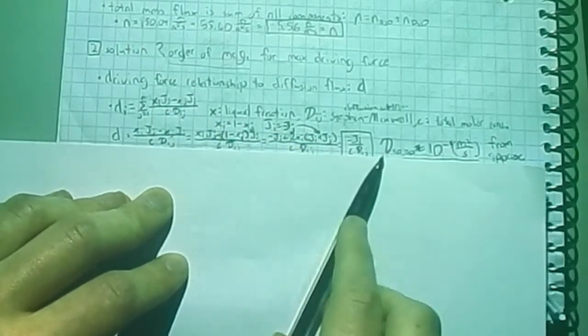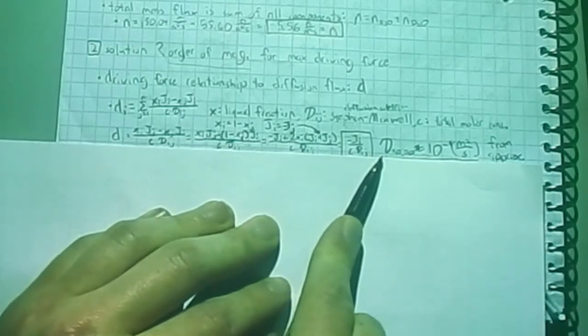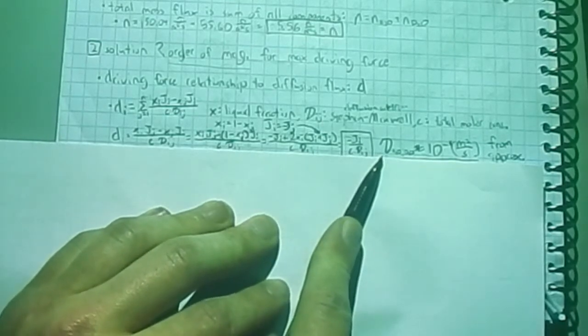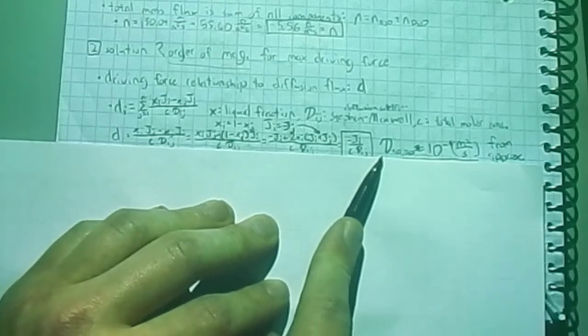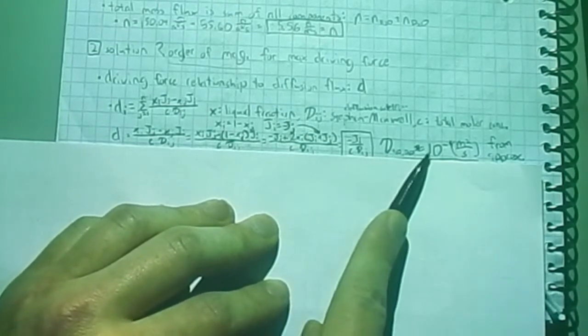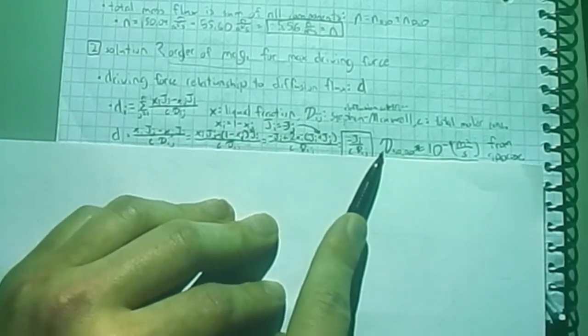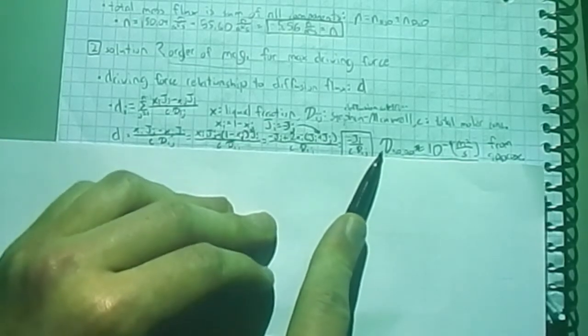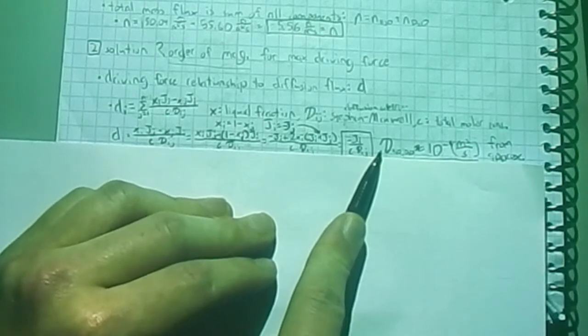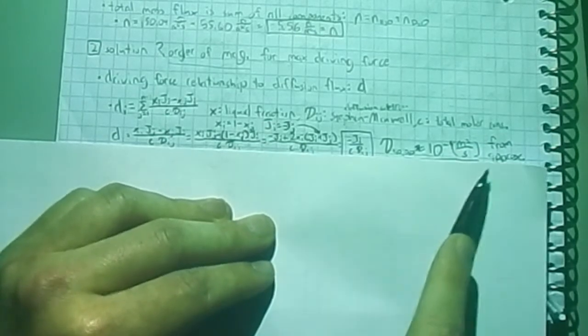Well, we can memorize the order of magnitude for a liquid just from approximation. Just from experiments, the order of magnitude for any liquid is going to be 10 to the 9th for the Stefan-Maxwell diffusion coefficient. That's just something we can memorize. It's determined by experiments. And yeah, that's just what we're doing there.